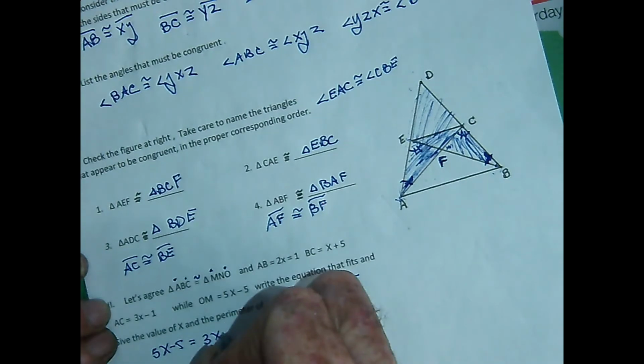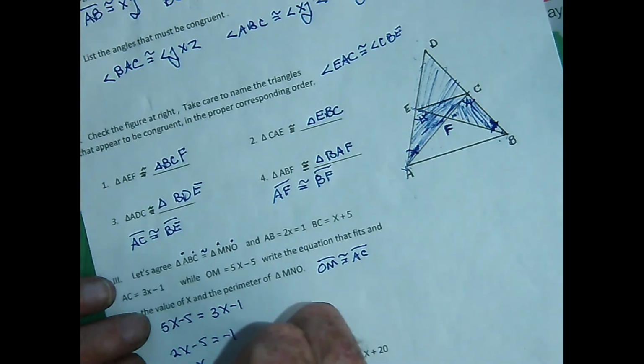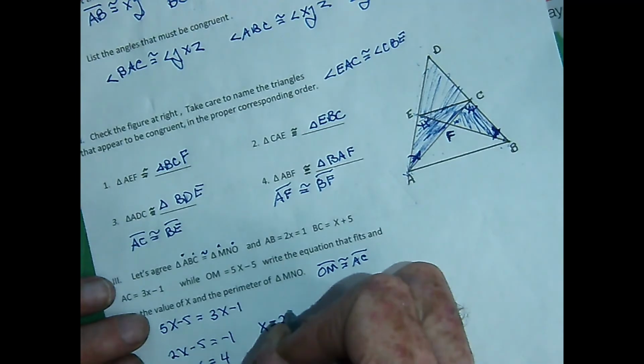So we'll solve that little wimpy equation, see what comes, and subtract 3x from both sides. I have 2x minus 5 equal to negative 1. Add 5 to both sides. Now I think that 2x is equal to 6. Oh, excuse me, 2x is equal to 4. Divide both sides by 2, and I got x equal to 2, just 2.